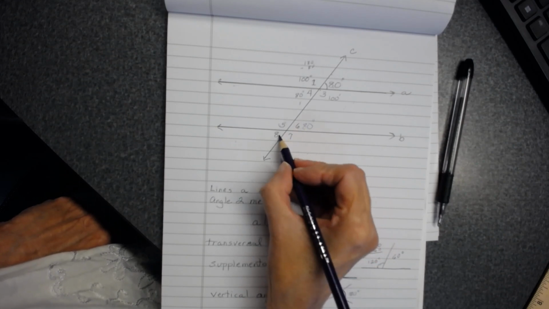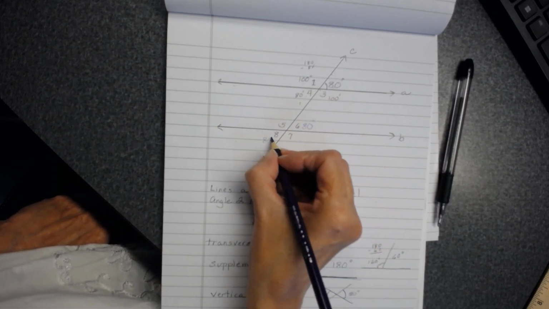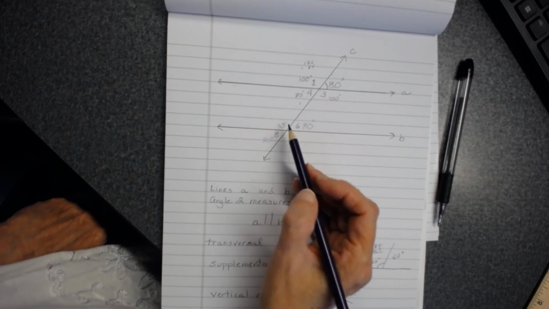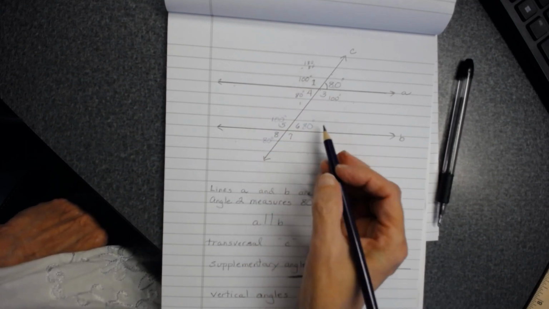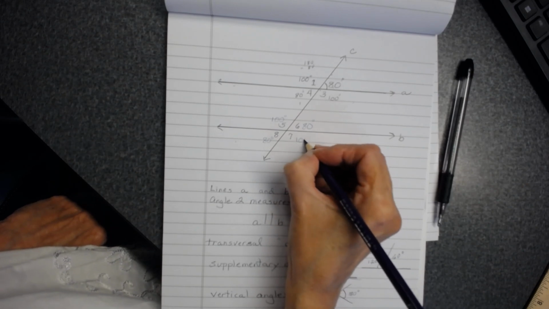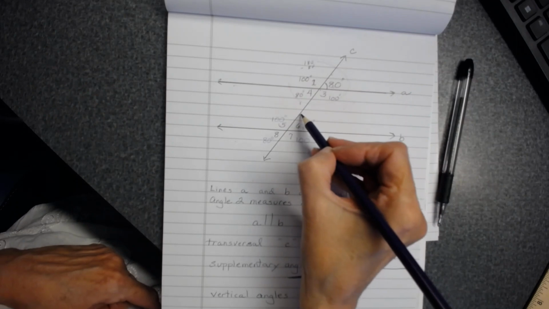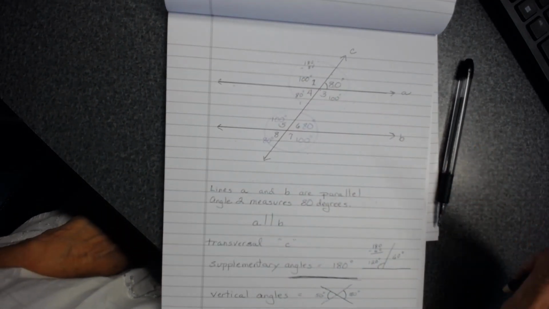And if 4 is 80, then 8's also going to be 80. And if 1 is 100, then 5 is going to be 100. And if 3 is 100, 7 is also going to be 100, because this set and this set correspond to one another.